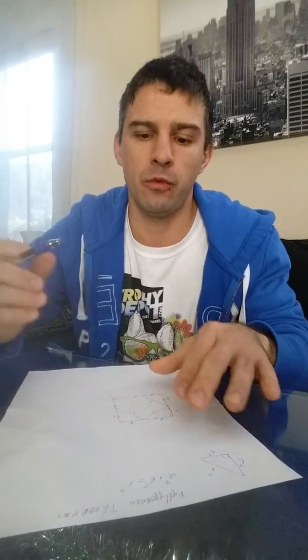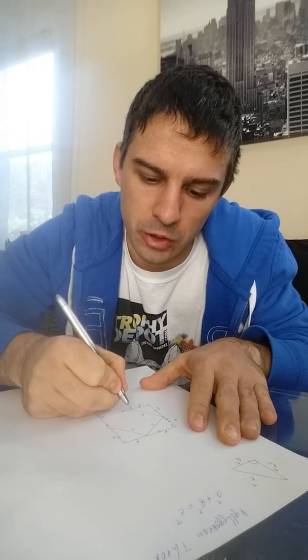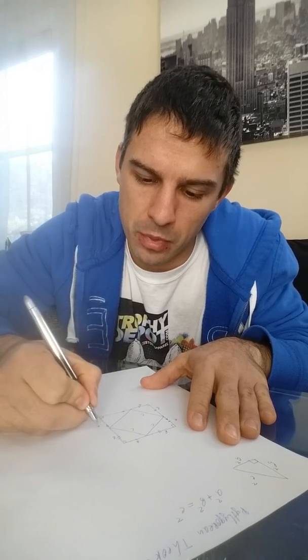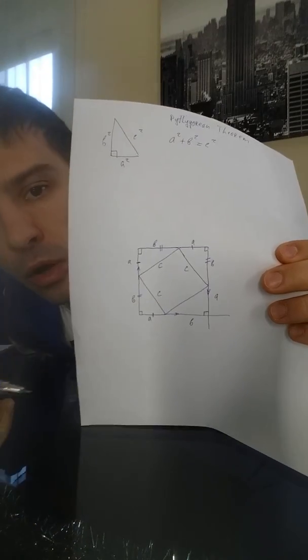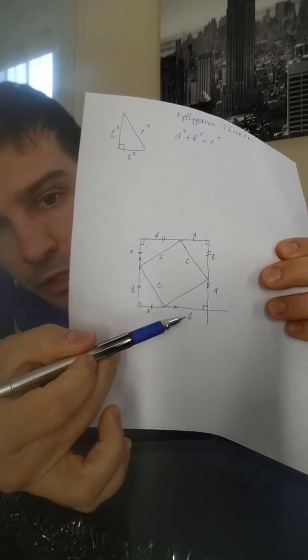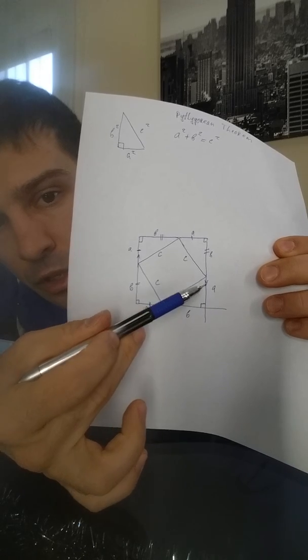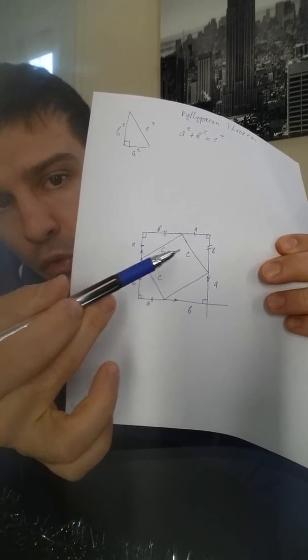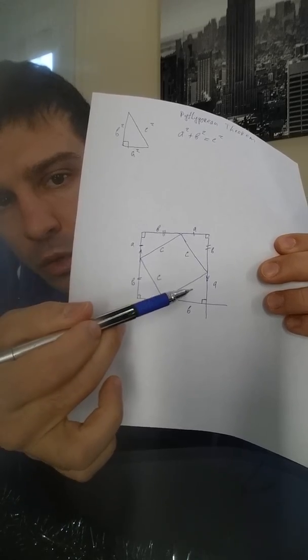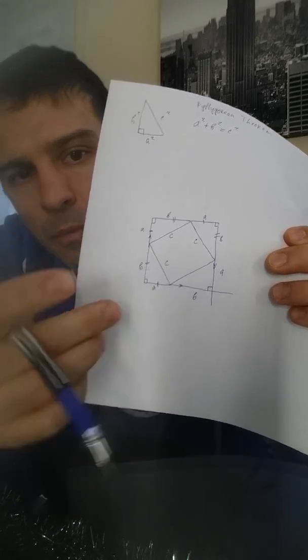Therefore, if we connect these two dots right here, two sides and the angle between, the triangle will be equal to the original one. So all four of these triangles will be equal, and we can draw a side C on here.